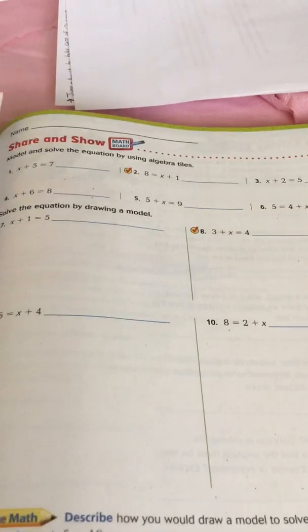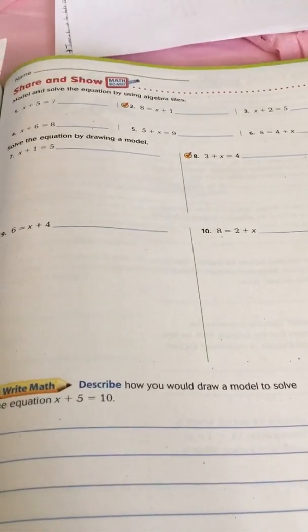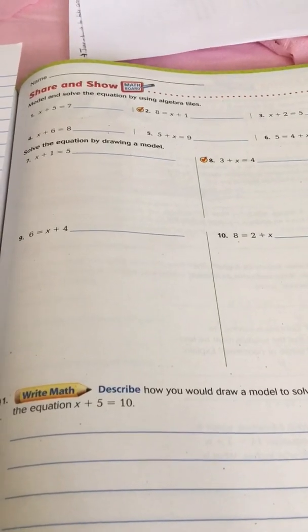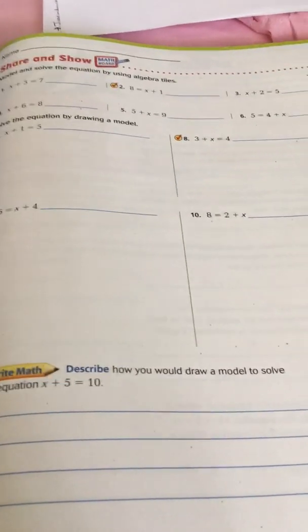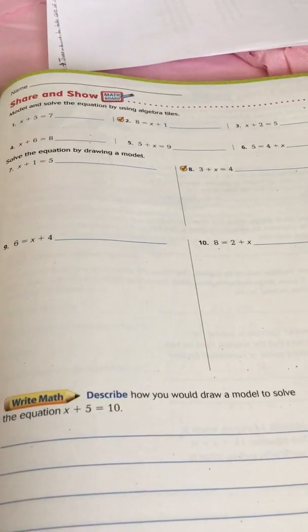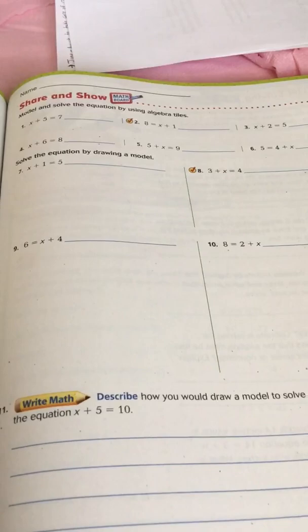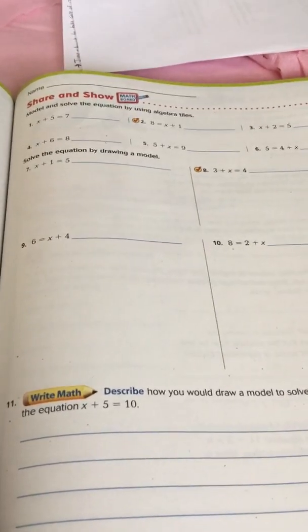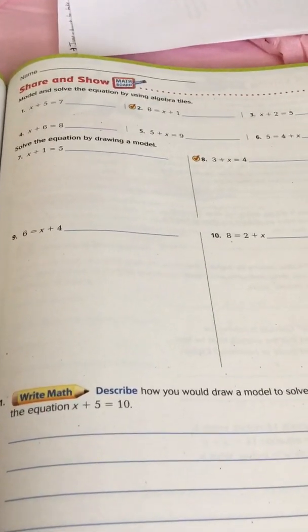So with our questions over here, they're asking you to solve equations by using the algebra tiles. So we have to do exactly what we just did here. For example, for the first one, we have x plus 5 is equal to 7.